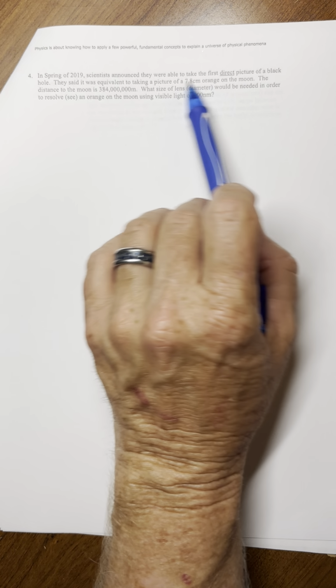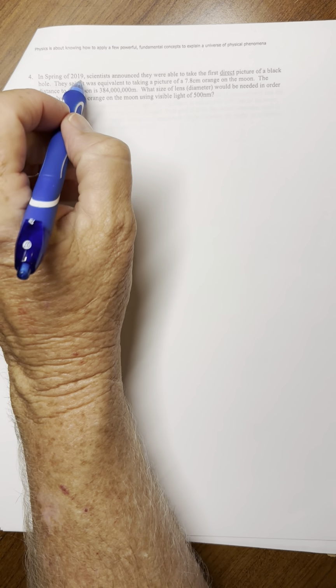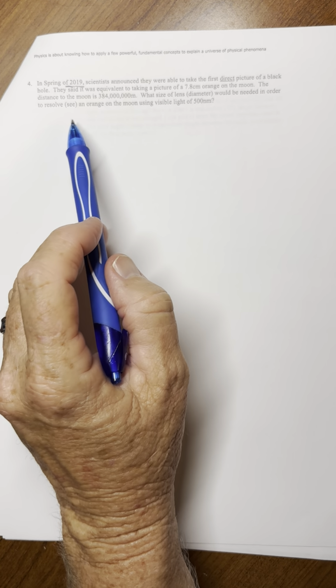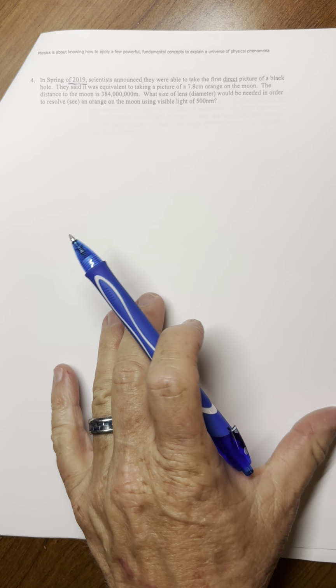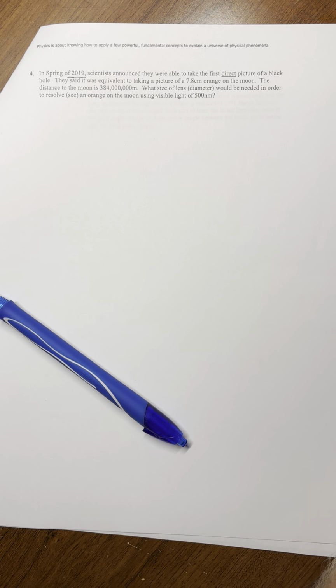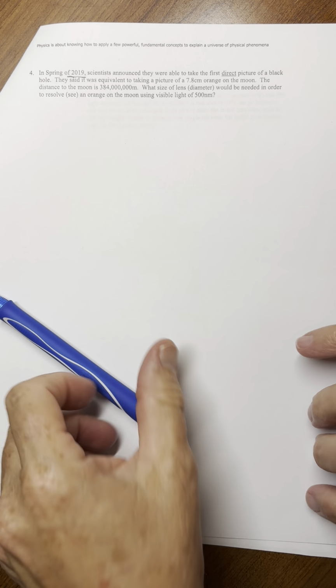And so for the first time, we've got direct pictures of a black hole, and it was relatively recent. But even though black holes are big and separated by a huge distance, they're so far away that because of the diffraction we talked about, they blur together, and they're really, really hard to see. To add to it, you usually can't see it in the visible light, so they use radio waves. But the way it was described is as difficult as seeing an orange on the moon. So let's do that calculation.